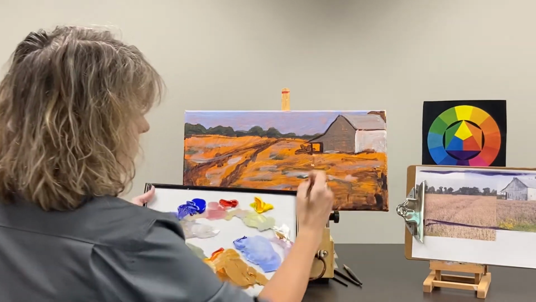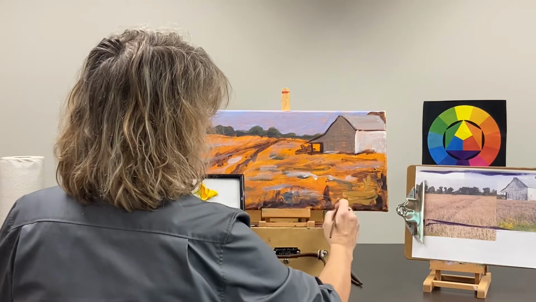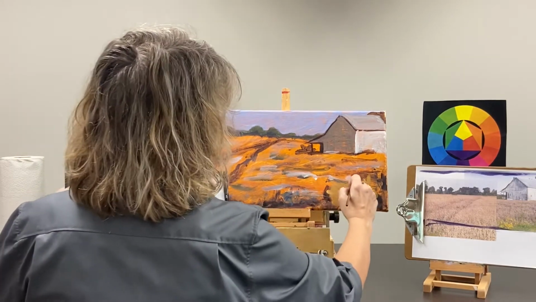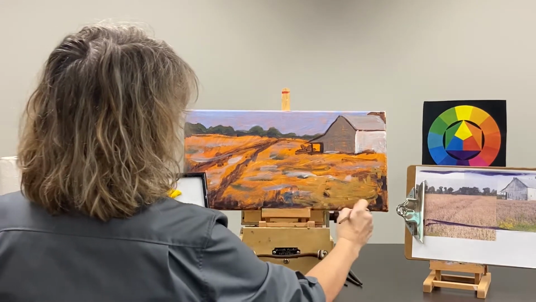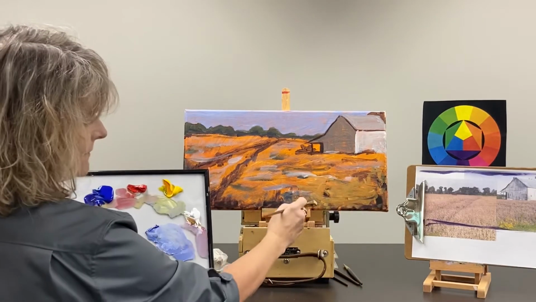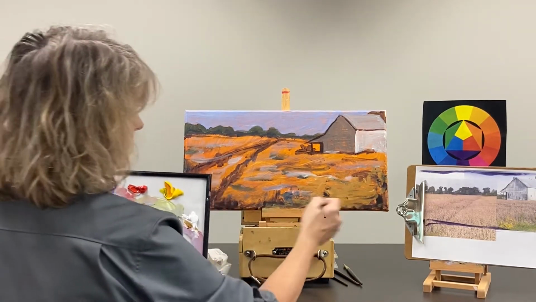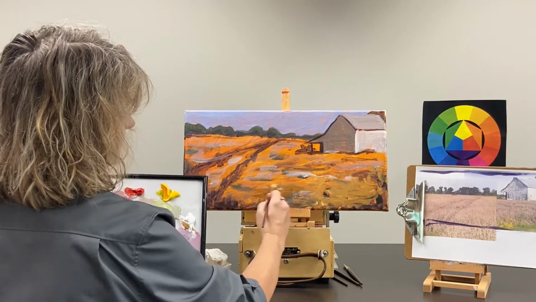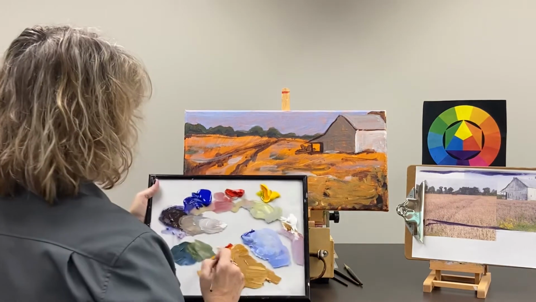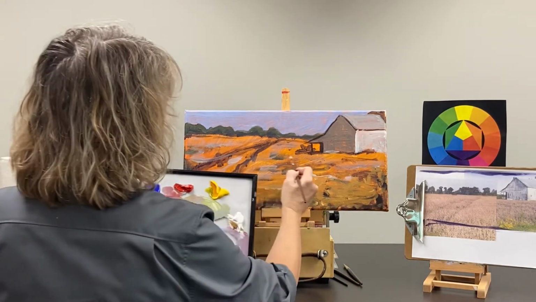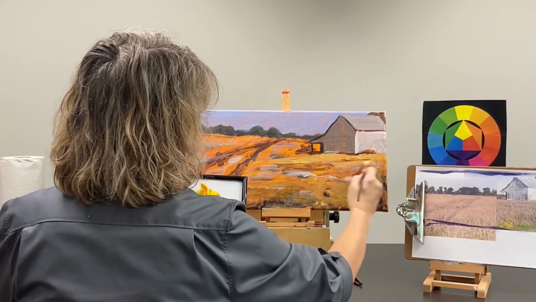So again, in the lower part, I want to go with some of this darker tone. Again, just blocking in. I just really kind of want to scrub a little paint into it. It's okay if we have some of that orange peeking through from the background. It's great if we have some of these darker tones peeking through, some of the blues and grays. Right now we're just filling in the color, getting a first layer.